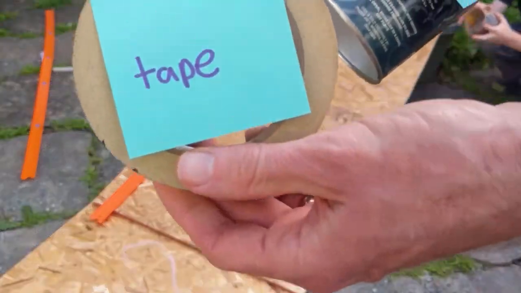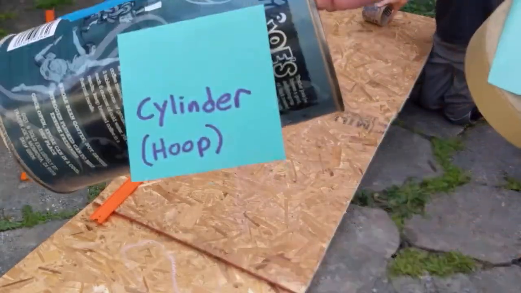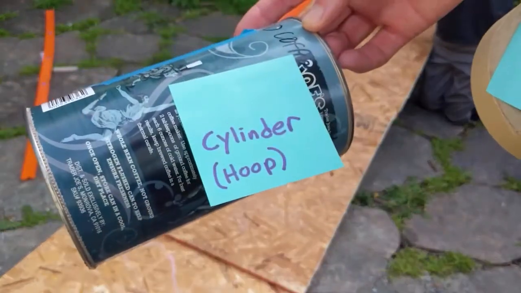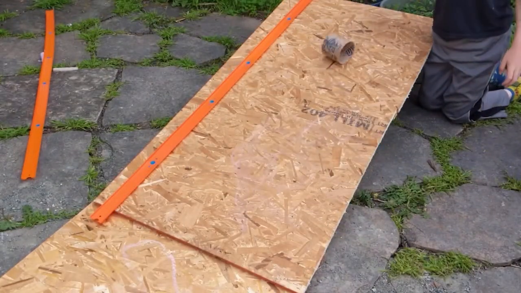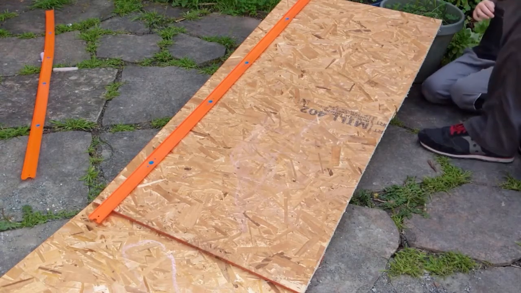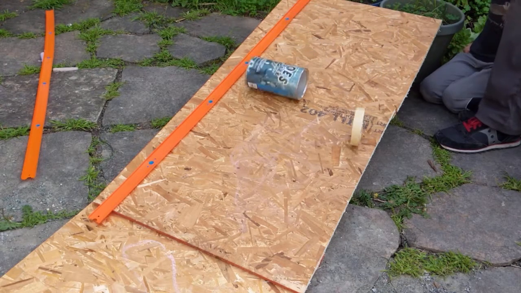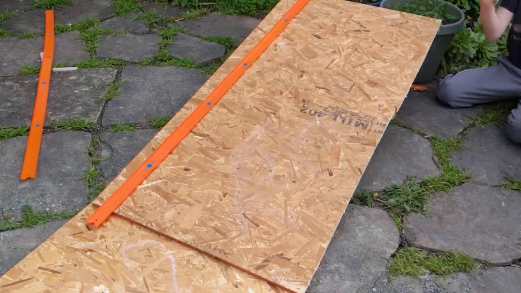Okay. This time we're going to try a roll of tape versus our cylinder. Tape versus our cylinder. All right. Thank you. Watch out, dude. Tape versus cylinder. Tape. Here we go. 3, 2, 1, go. I knew tape.